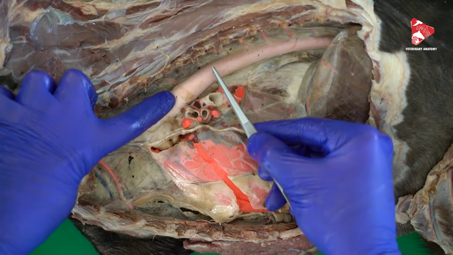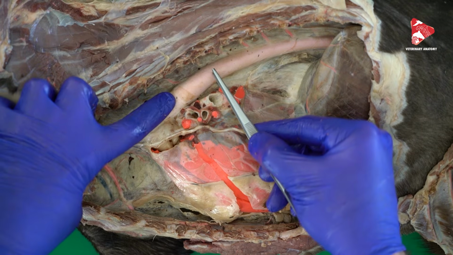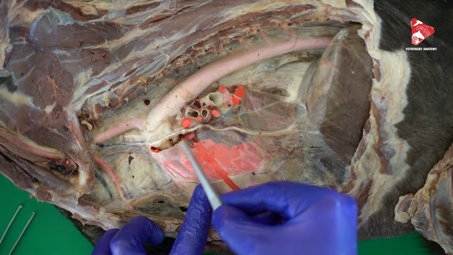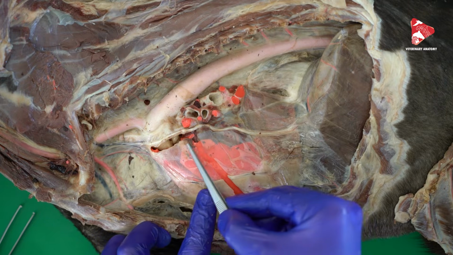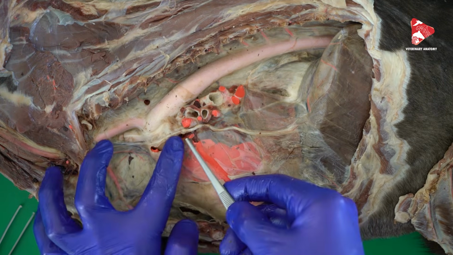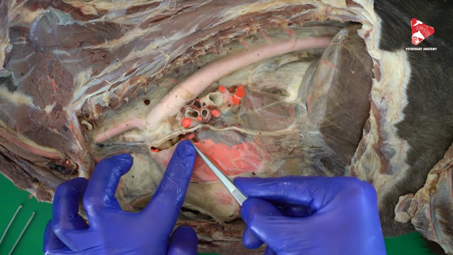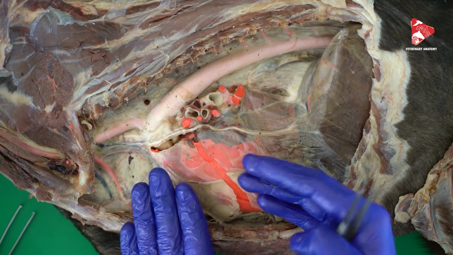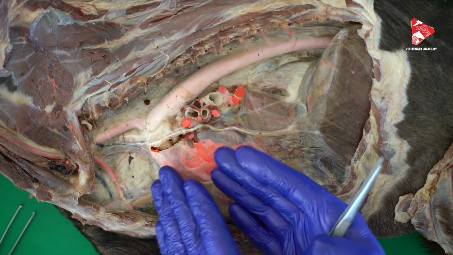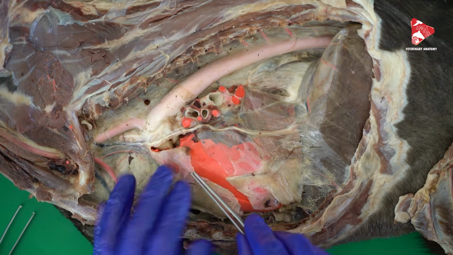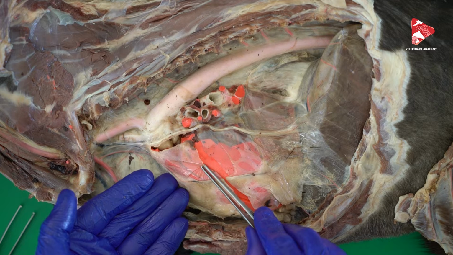As you can see, they are completely filled with rubber. And somehow there was a small rupture in the wall of the left atrium, and the rubber moved from the heart into the space located between the pericardium and the heart itself.